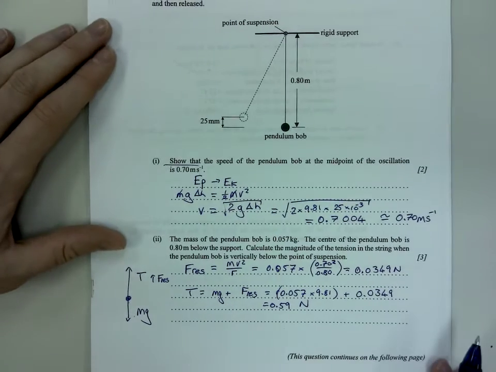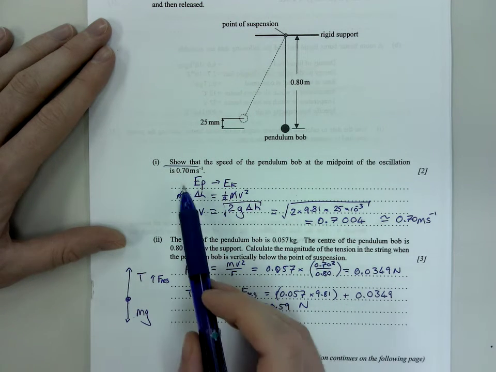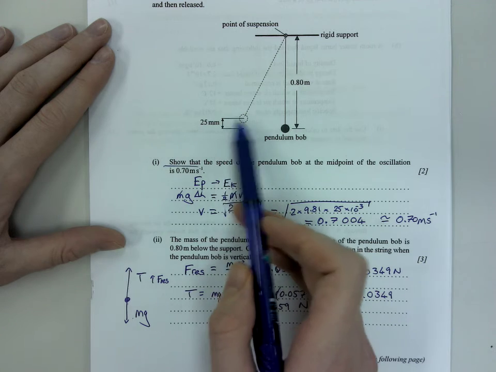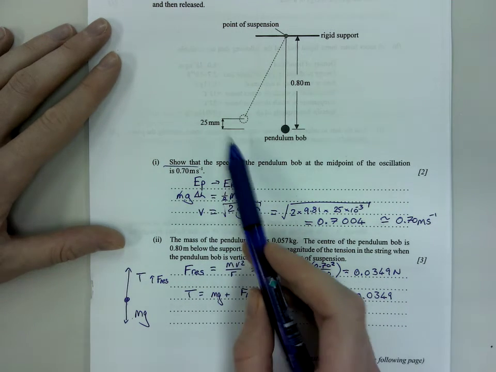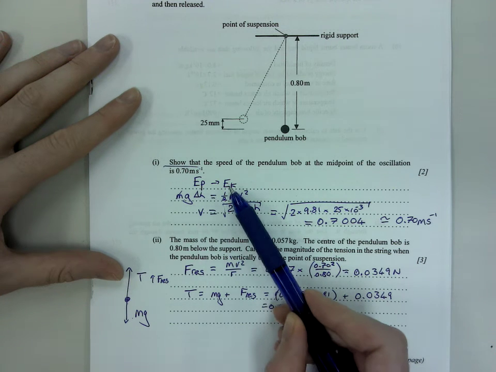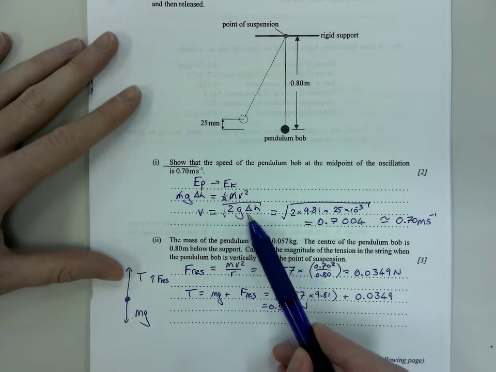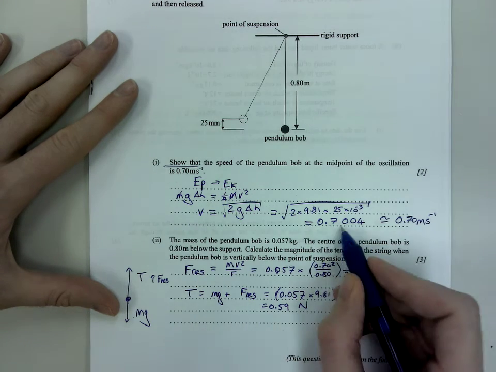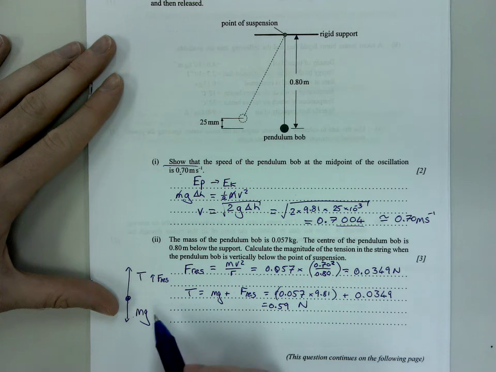Over the page, there's a question that says show that the speed of the pendulum bob at the midpoint of the oscillation is 0.7. We've got a change in the height of the pendulum here. It's being dropped from 25 millimeters above its equilibrium height. So you need to deal with this in terms of conservation of energy. Potential energy is becoming kinetic energy, so we can let mg delta h equal a half mv squared. When you rearrange that for v, you get 0.7004, and you should always show more detail than is given in the initial question for show that questions.